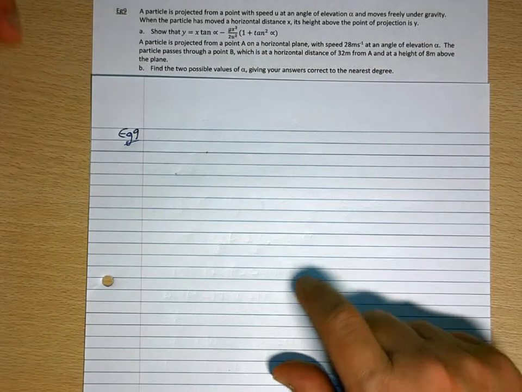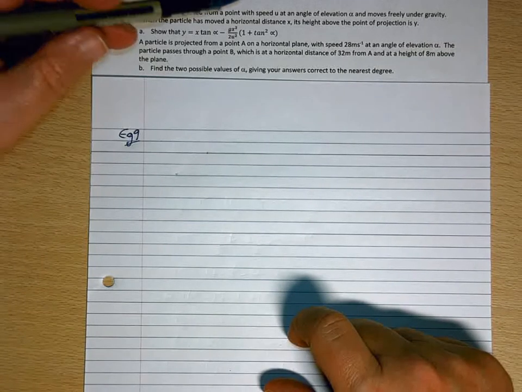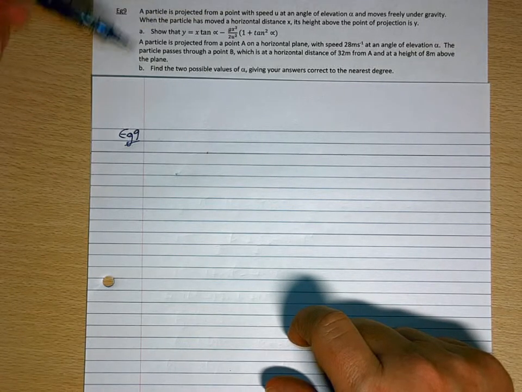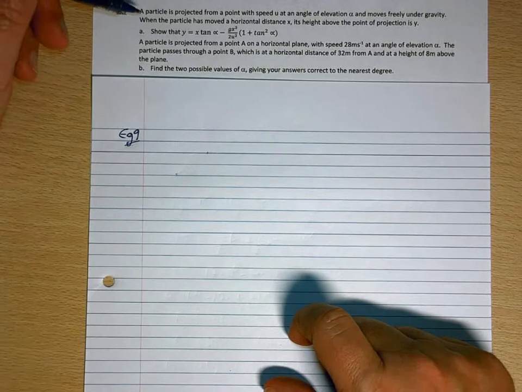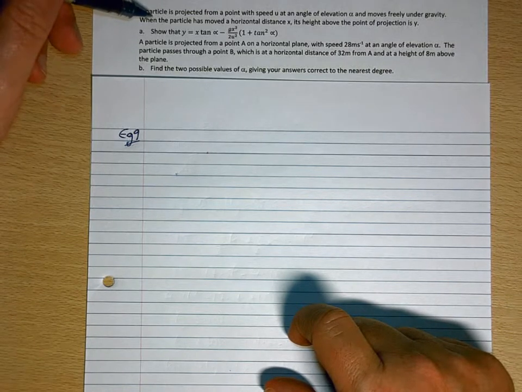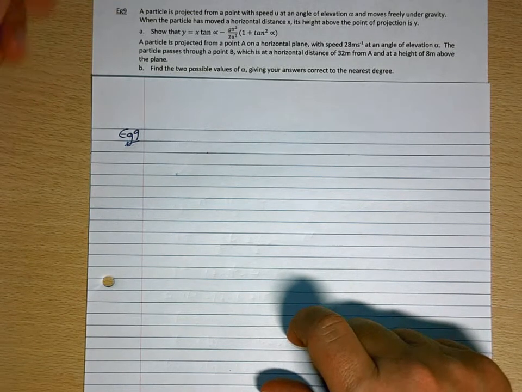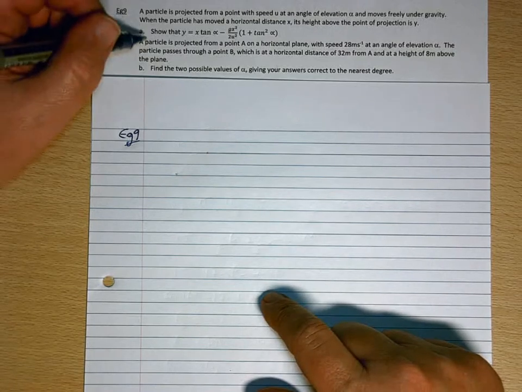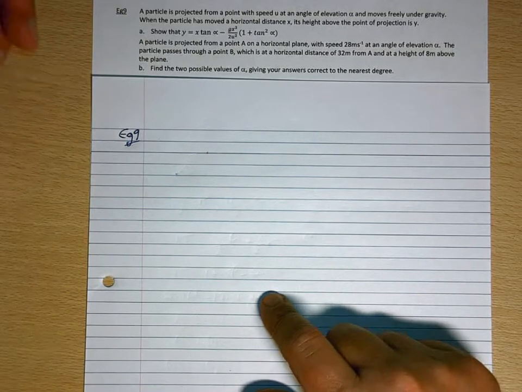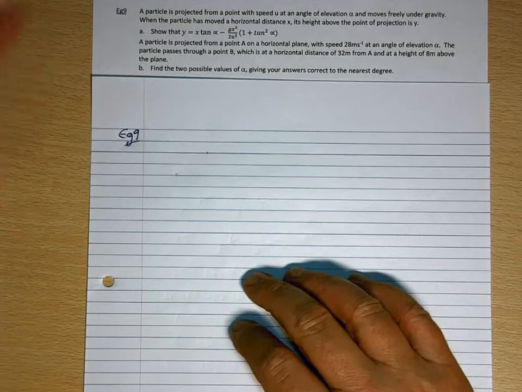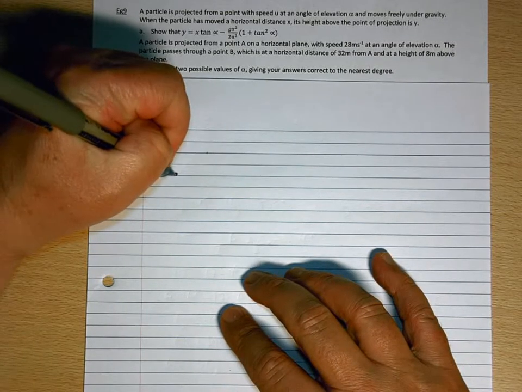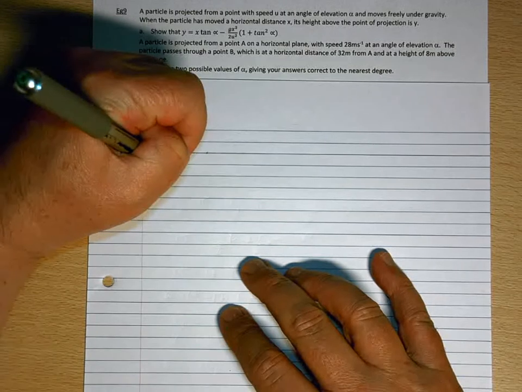Right, so a particle is projected from a point with speed u at an angle of elevation alpha and moves freely under gravity. When the particle has moved a horizontal distance x, its height above the point of projection is y. Show that that particular expression there is true. So what are they giving us? Not a lot, you'll be thinking.